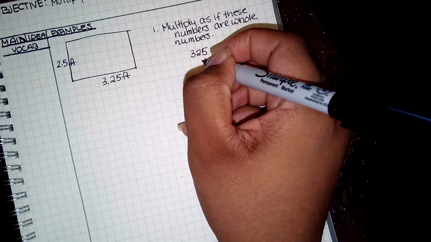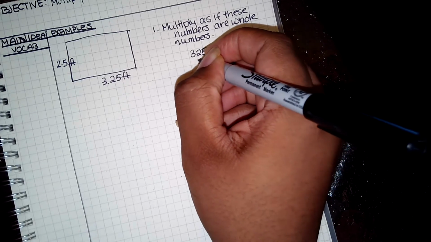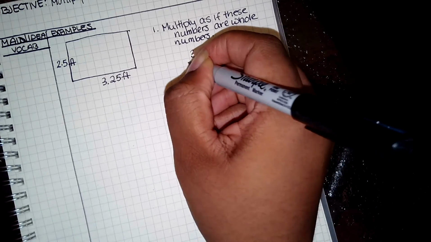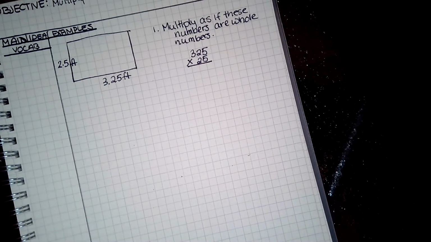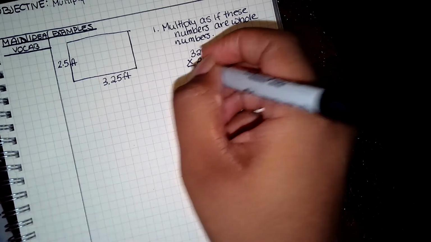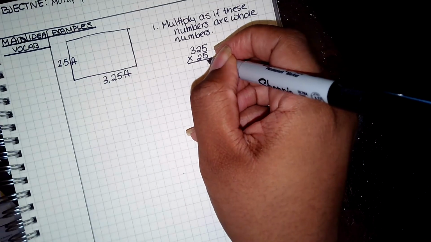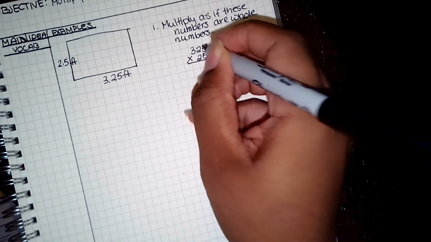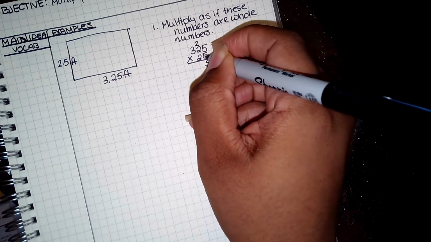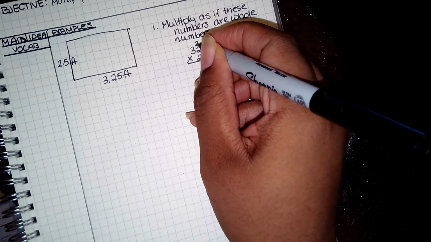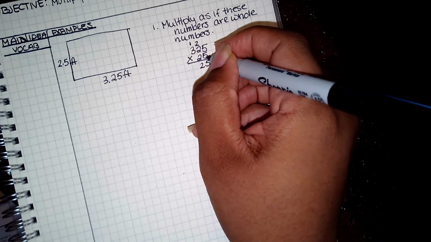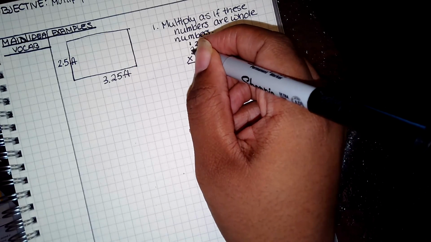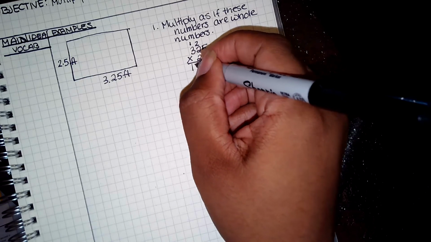So I'm going to put 325 on top and 25 on the bottom and multiply as if they do not have decimal points. So 5 times 5 is 25, and I carry my 2. 5 times 2 is 10, plus 2 is 12, carry my 1. 5 times 3 is 15, plus 1 is 16.